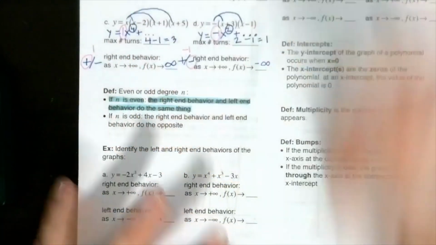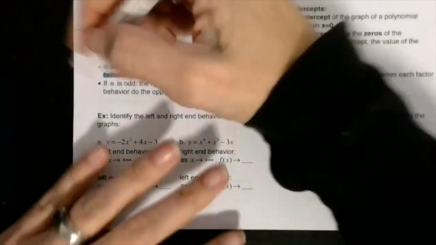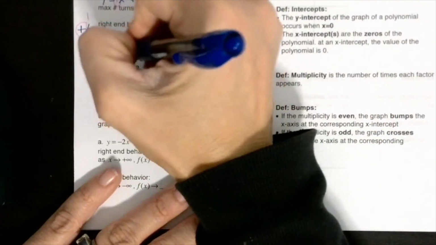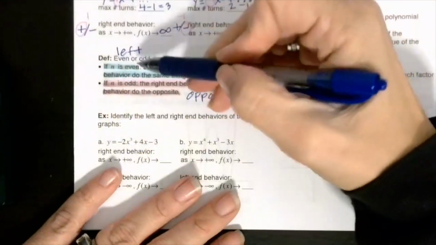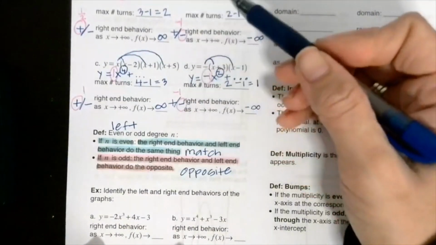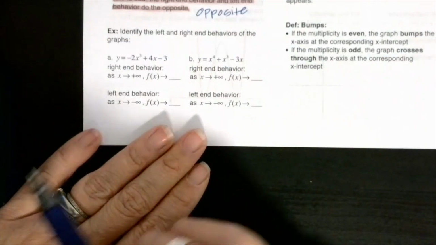So they match. What happens when the highest power is odd? They do the opposite of each other. So now we're talking about the left. But in order to find the left, we have to know what it's doing to the right. So that's why we have all this stuff up here. Identify the left and right end behaviors of the graphs.